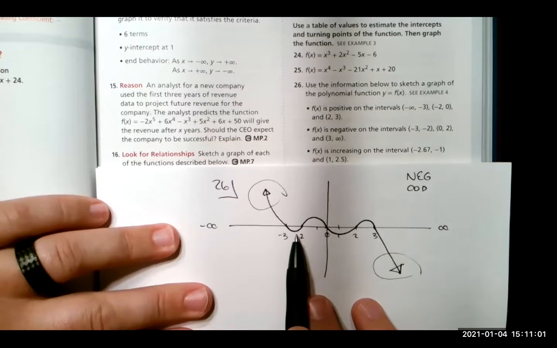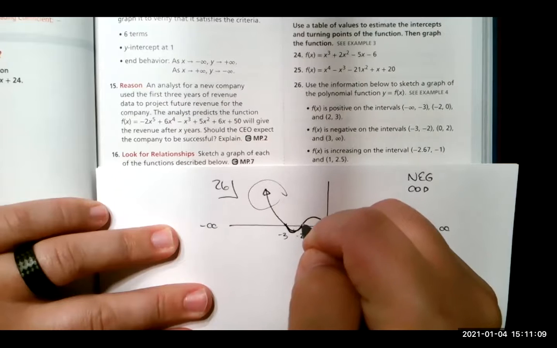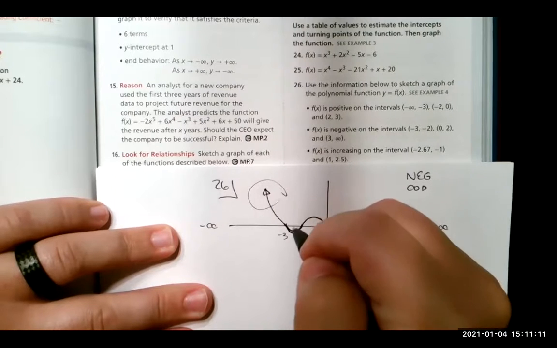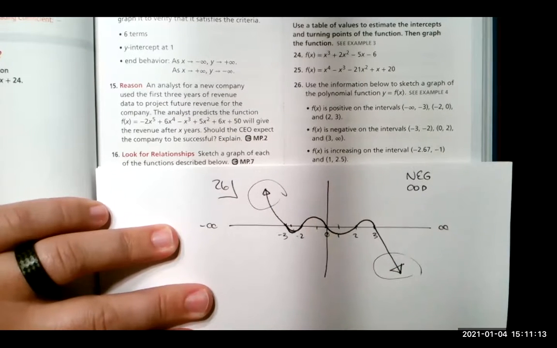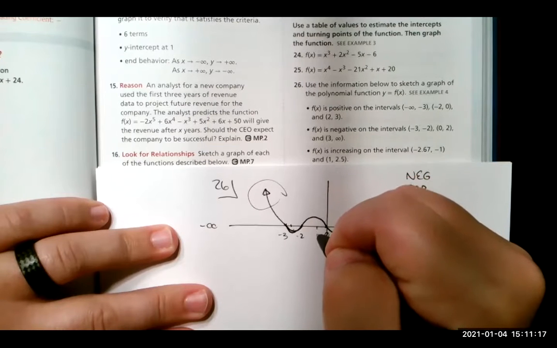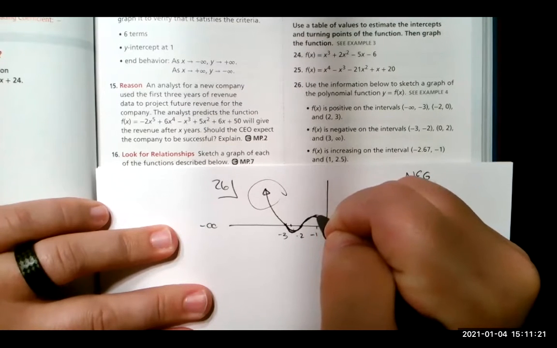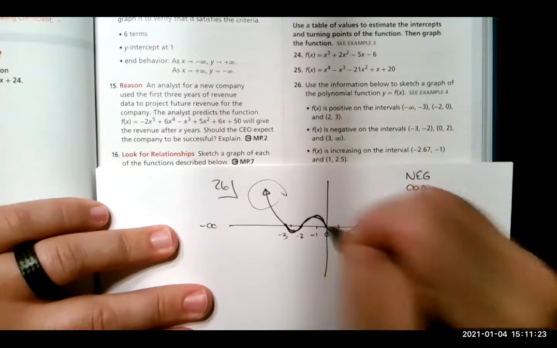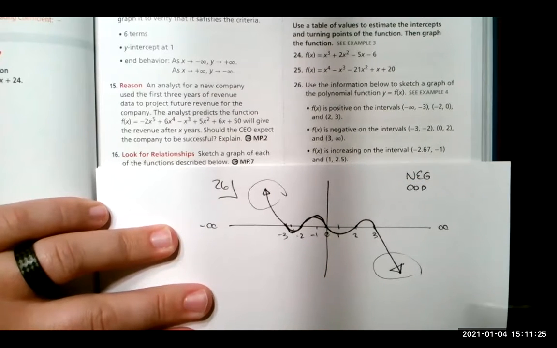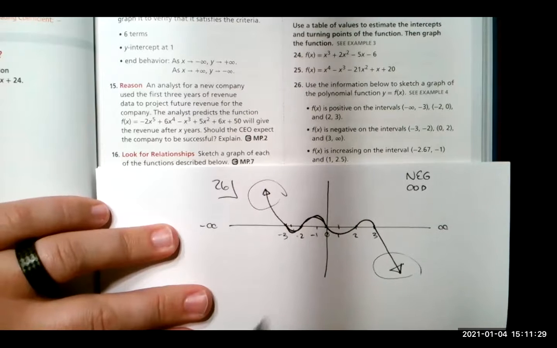So negative 2.67, which looks like it's about right here. I could get a little more specific and move that peak over a little bit to negative 2.67. And then it's increasing all the way up to negative 1. So it should go up to negative 1 and then peak out right there. So we had to adjust that a little bit because you want it to increase between those two x values.